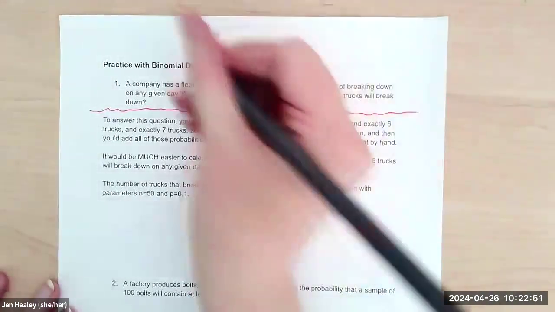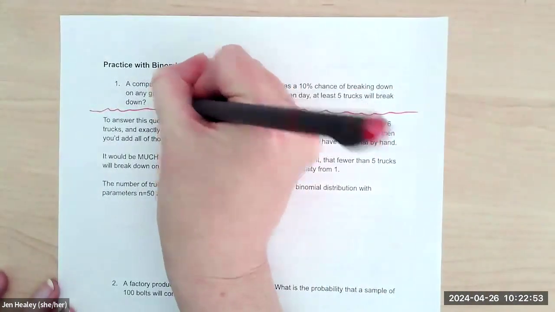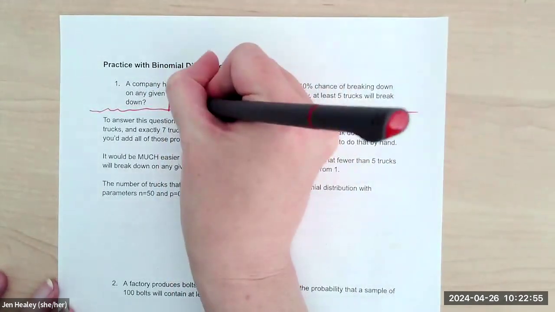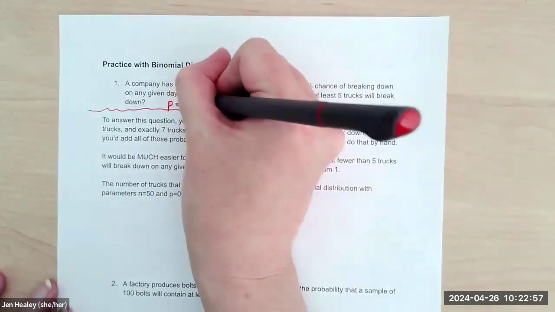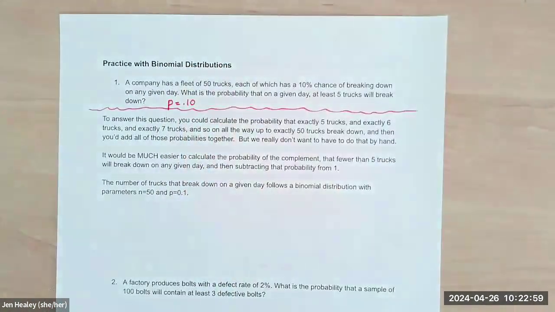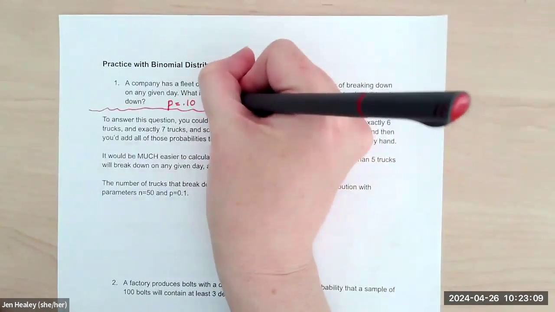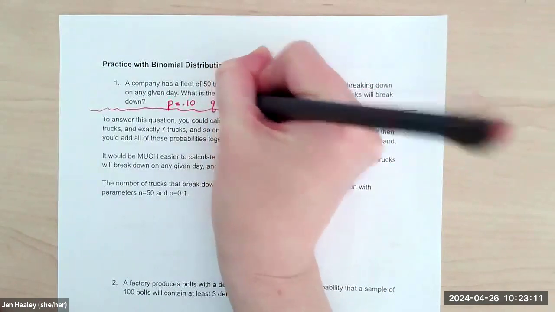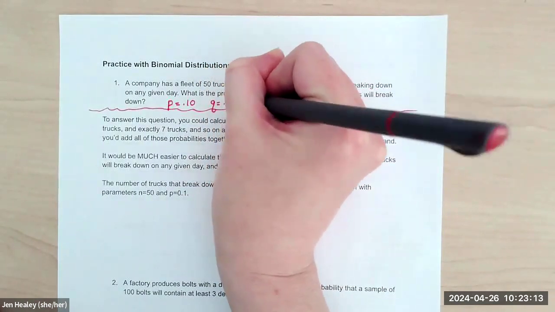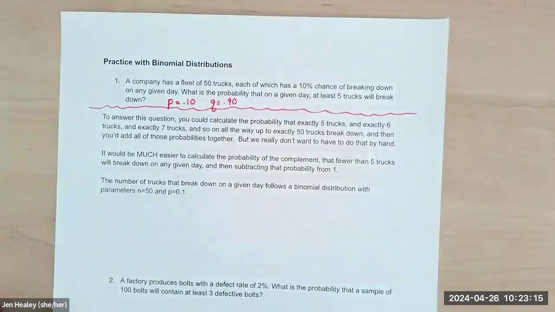So my P in this problem is 0.1 or 0.10. Totally cool if you want to write it with the 0 so that you can still feel the 10%. It feels sometimes more natural if you have it like that. You don't have to though. Probability of success is 10%. So what's my probability of a fail? Yeah, it's 90%. It's always 1 minus whatever your probability of success is. Okay.